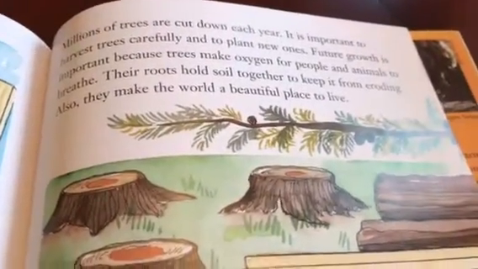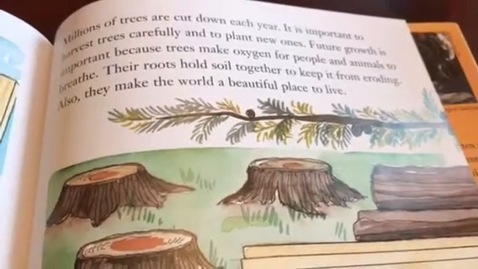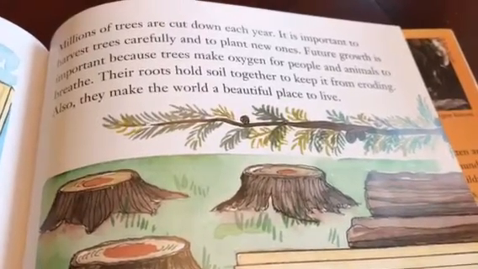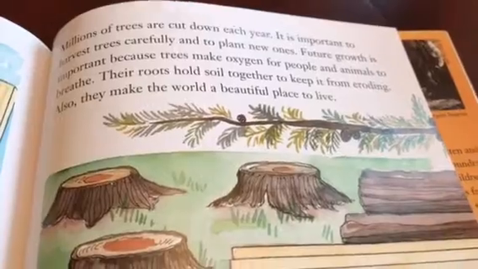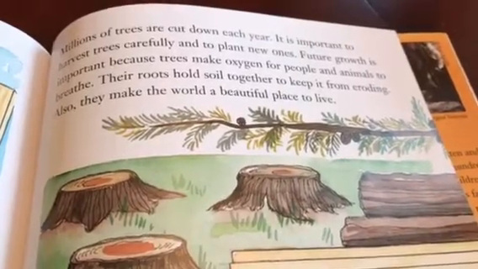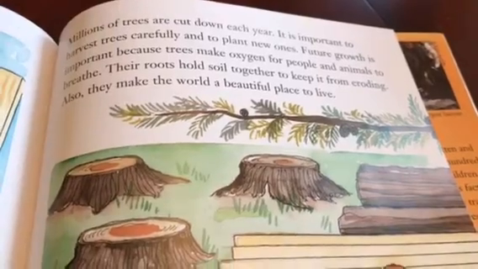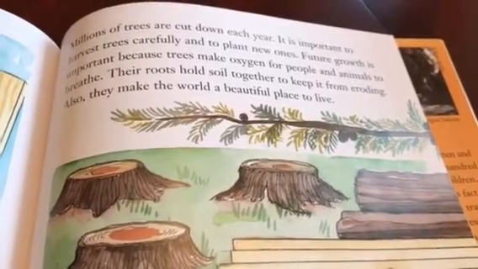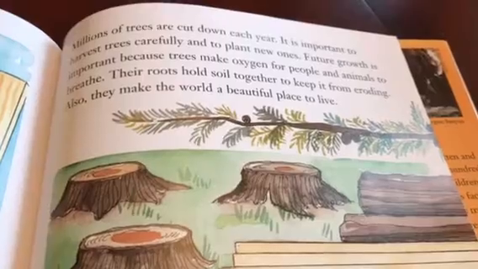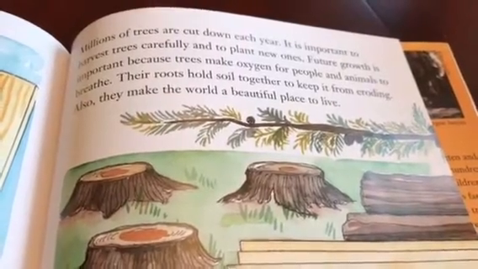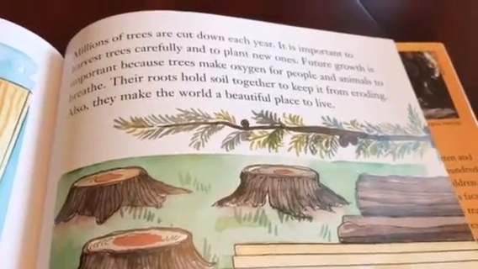Millions of trees are cut down each year. It is important to harvest trees carefully and to plant new ones. Future growth is important because trees make oxygen for people and animals to breathe. Their roots hold soil together to keep it from eroding. Also, they make the world a beautiful place to live.